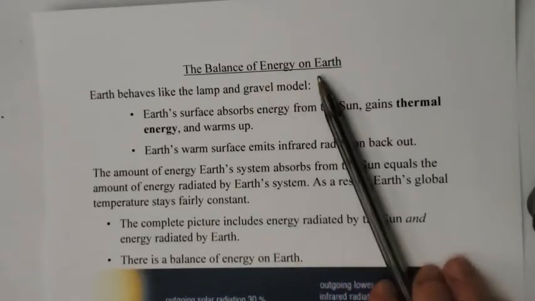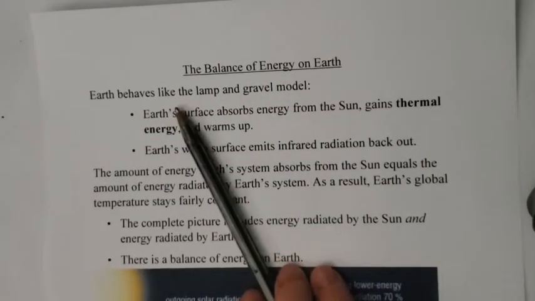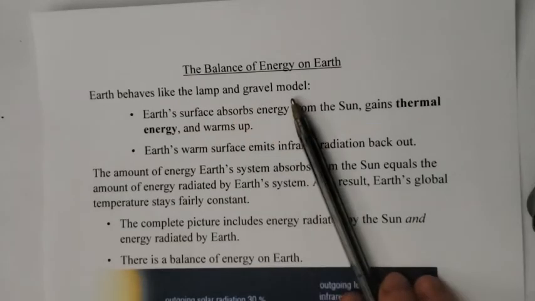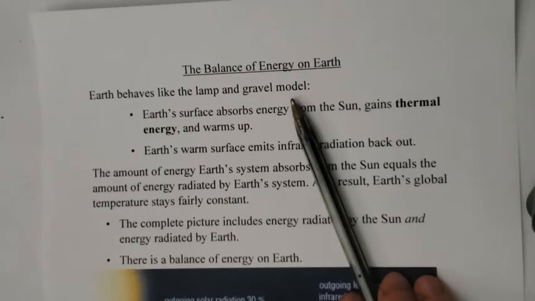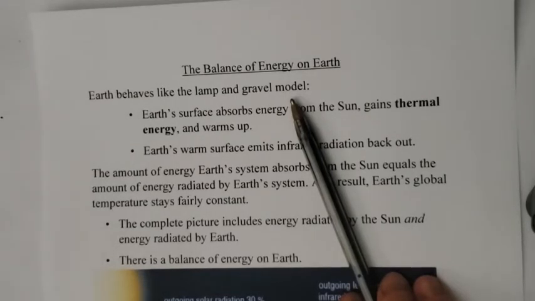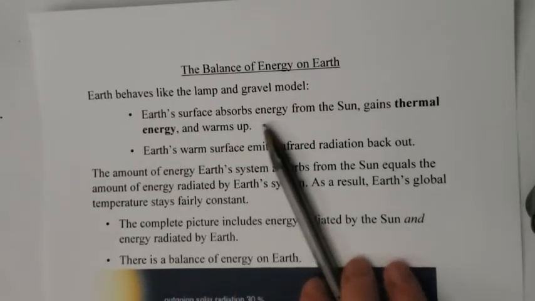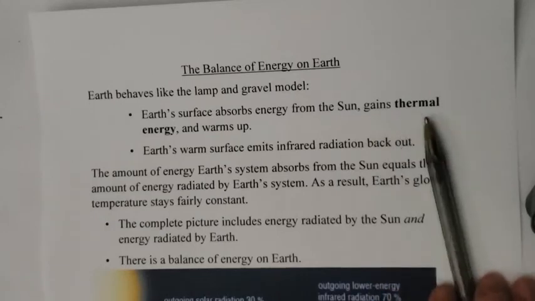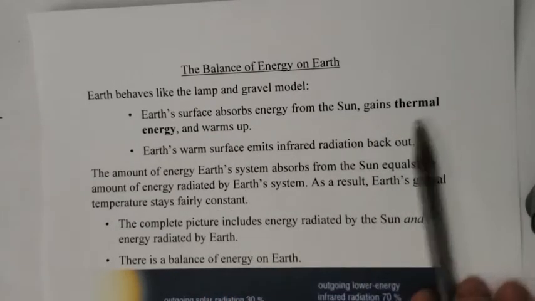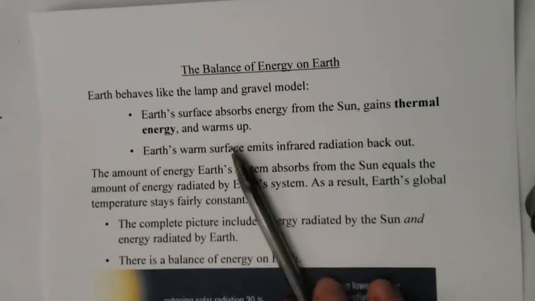The balance of energy on Earth. Earth behaves like the lamp and gravel model. So when you come to class tomorrow, you're going to do this experiment, where we're going to shine a lamp on different kinds of gravel, like white rocks, gray rocks, black rocks, and we're going to see how each one heats up. But in the meantime, Earth's surface absorbs energy from the sun and gains what we call thermal energy. So thermal is that heat energy, and it warms up.